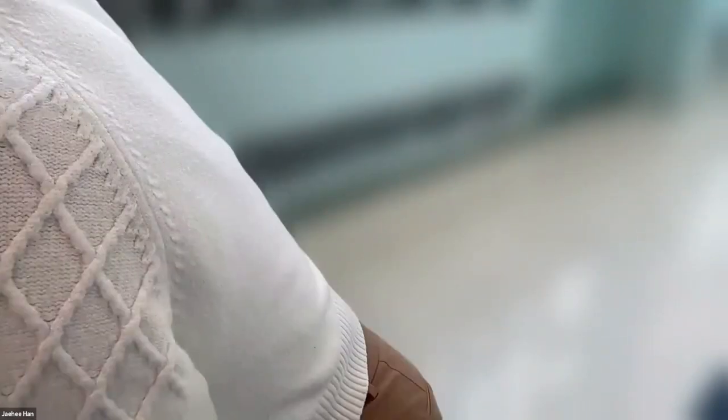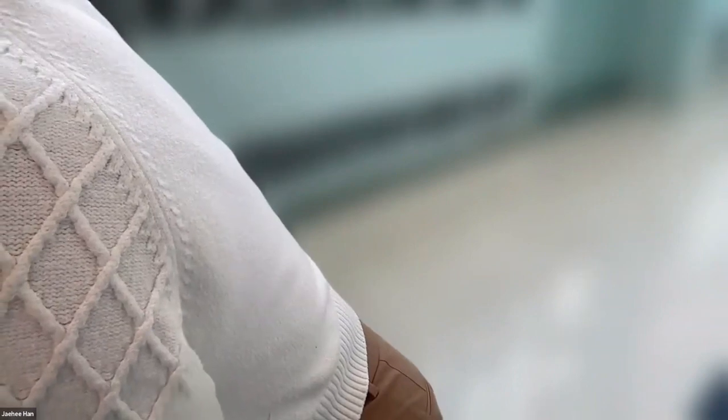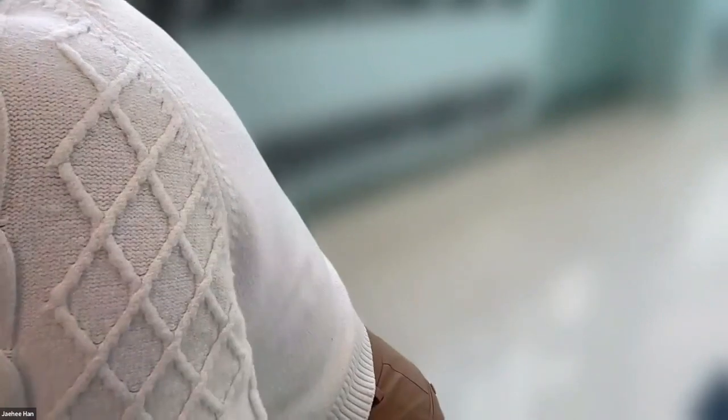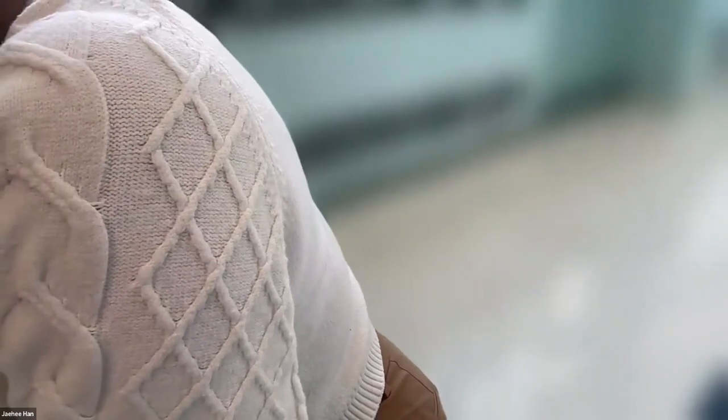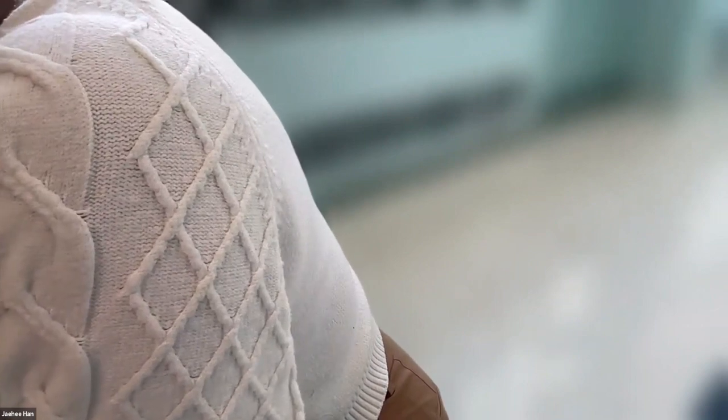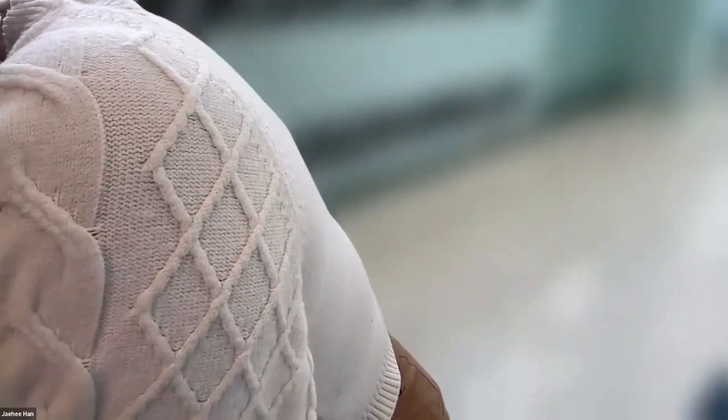Okay, what should we put first? Let's see. The first thing, the first instructions happened.